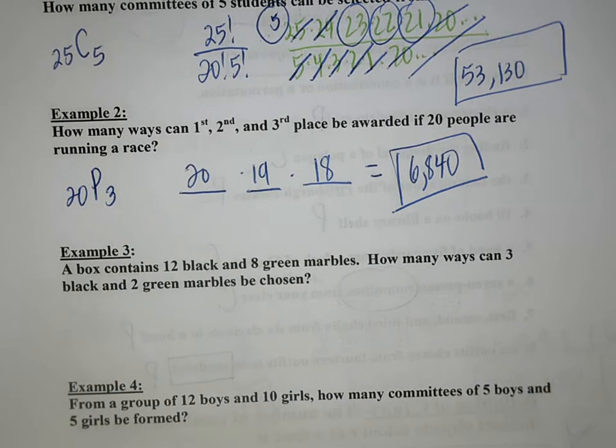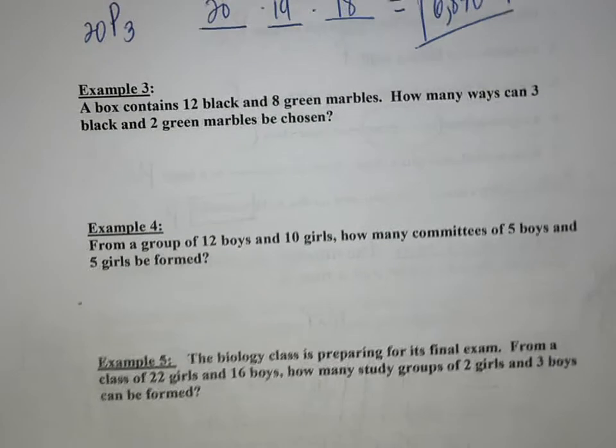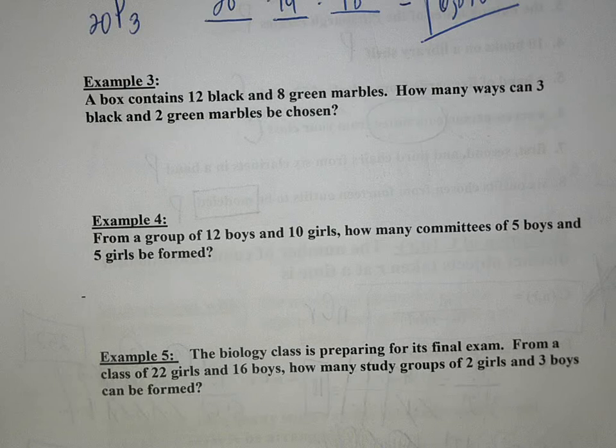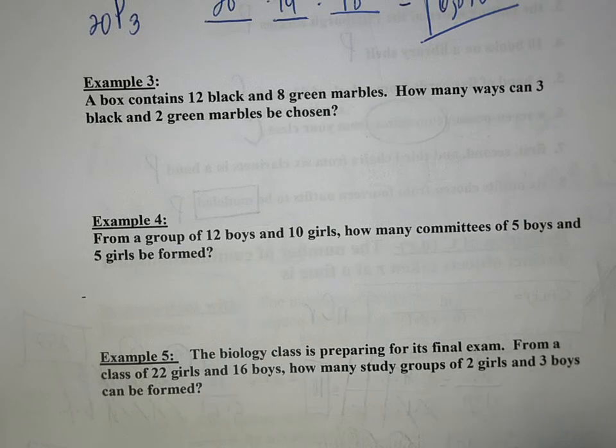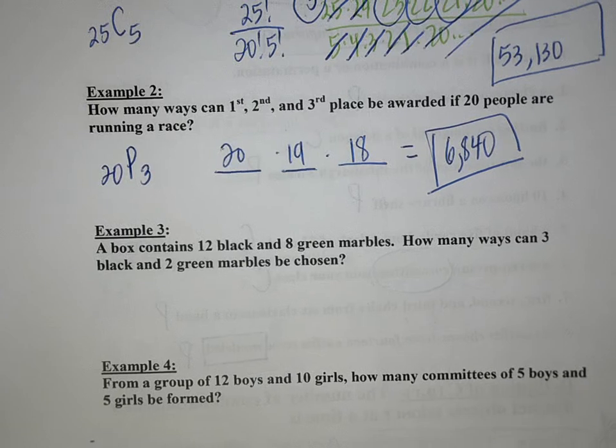Okay. Example 3. Did you guys get that one? Yeah? No, we didn't get this one? Okay. Example 3, we're ready for 3?